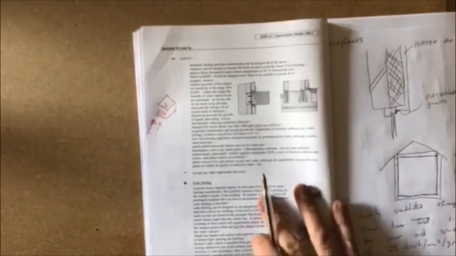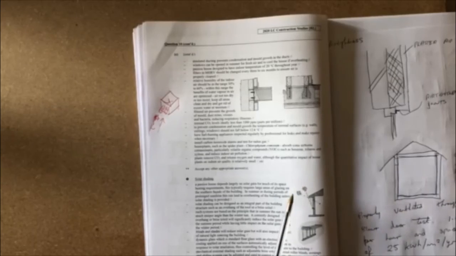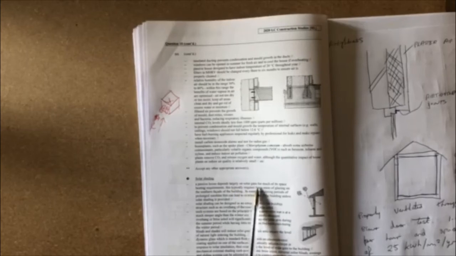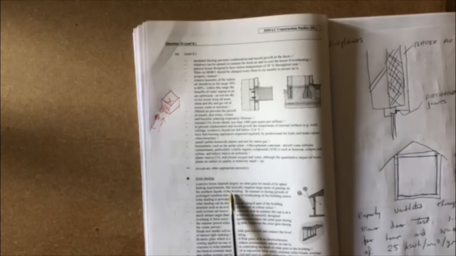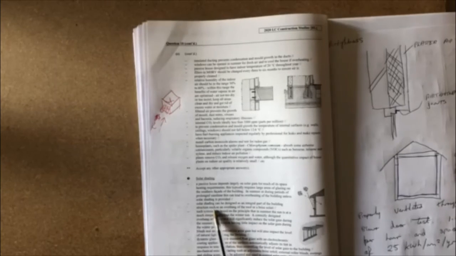Solar shading then is the last one here. So this is talking about brise-soleil to prevent overheating and things like that. So passive house depends largely on solar gain for much of its space heating requirements. This typically requires large areas of glazing on the southern facade of the building. In the summer or during periods of prolonged sunshine, this can lead to overheating the building unless solar shading is provided. Solar shading can be designed as an integral part of the building structure, such as an overhang of the roof or brise-soleil. Such systems are based on the principle that in the summer the sun is at a much steeper angle than the winter sun.